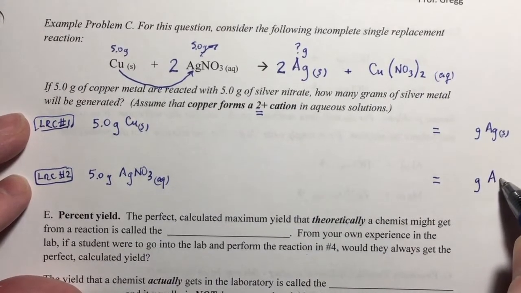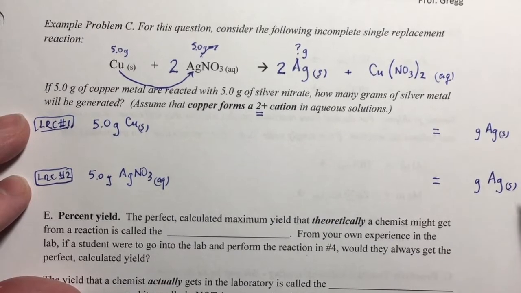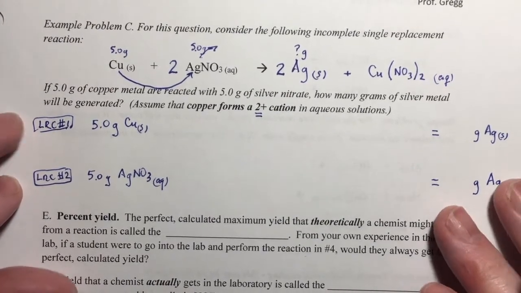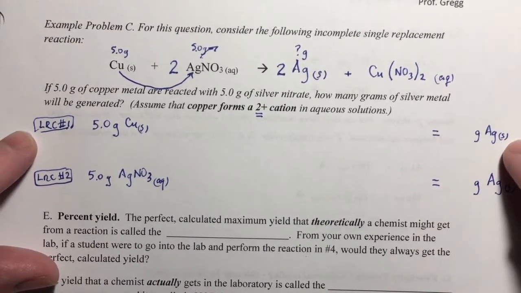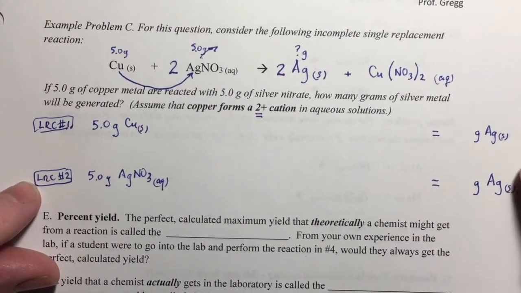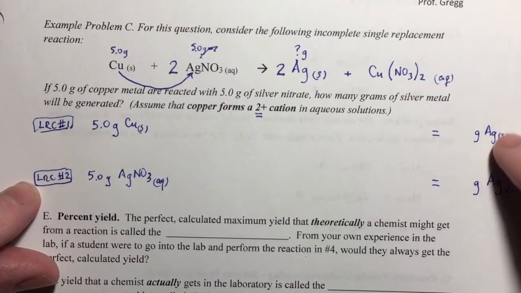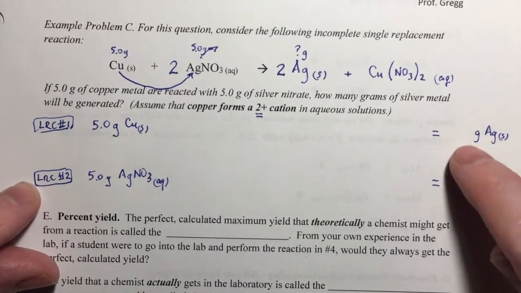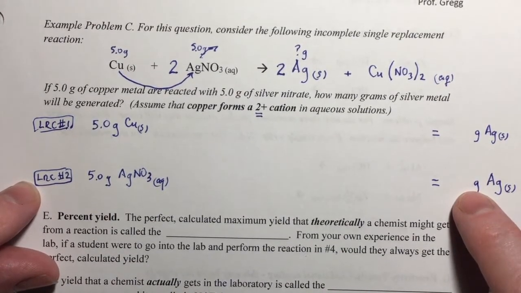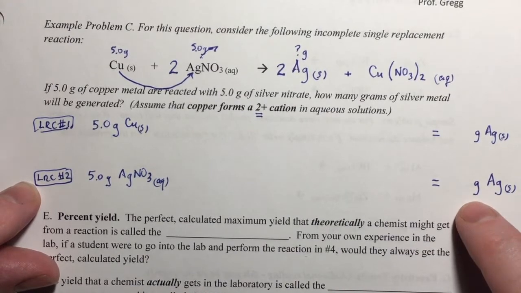So grams of silver, solid metal. So again, notice that every one of my limiting reactant calculations has to end up at the exact same place so that I can compare these values and then take the smaller of the two values when I'm finished.